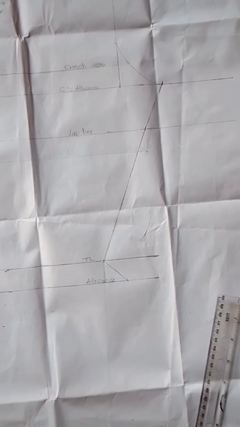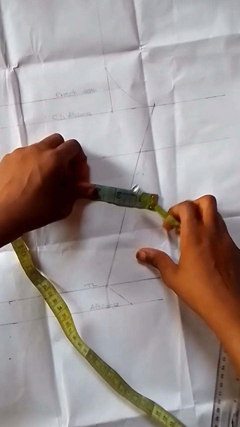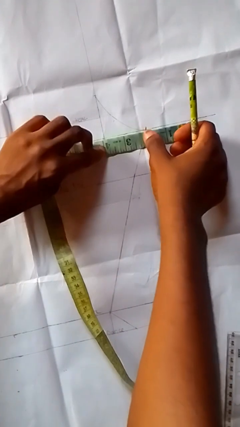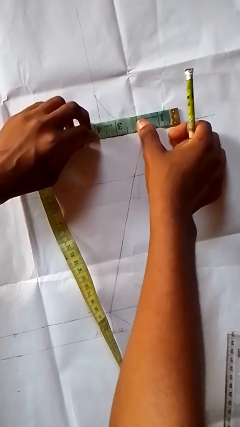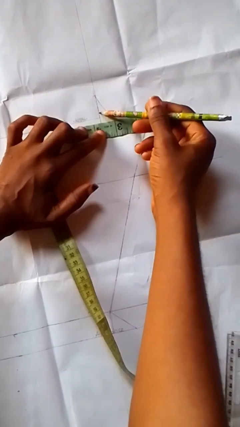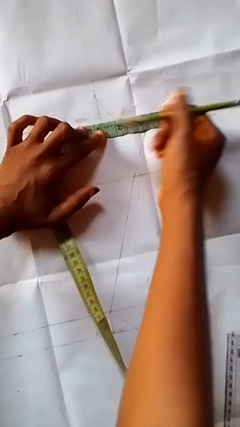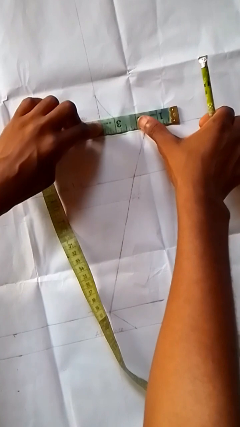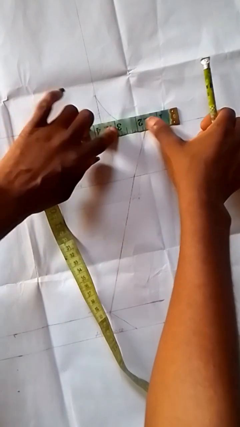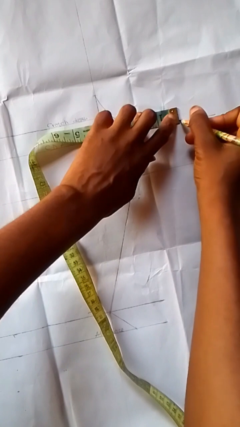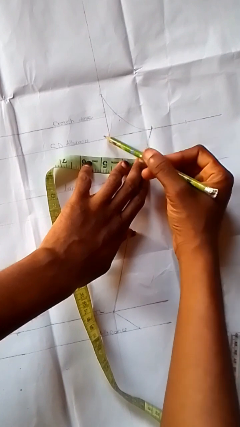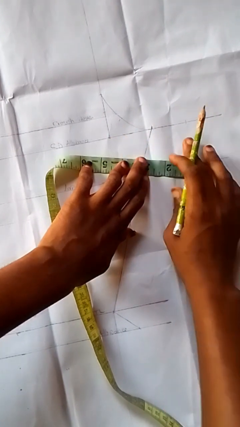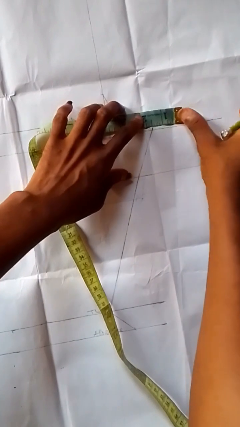So I'll start measuring the 3.6 from this line. Don't start the measurement from this line, start it from this line. So as you can see, I've done that. 3.6.